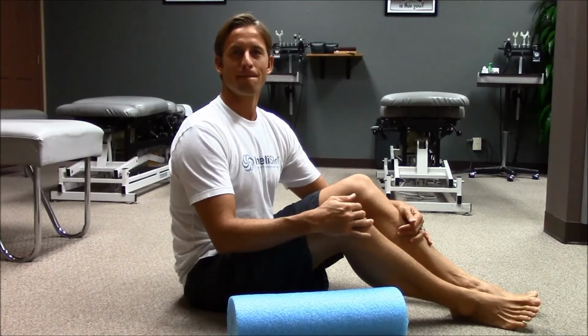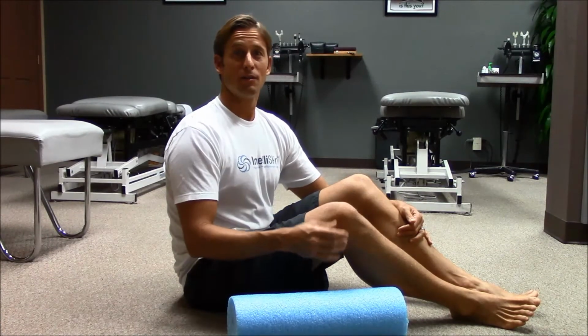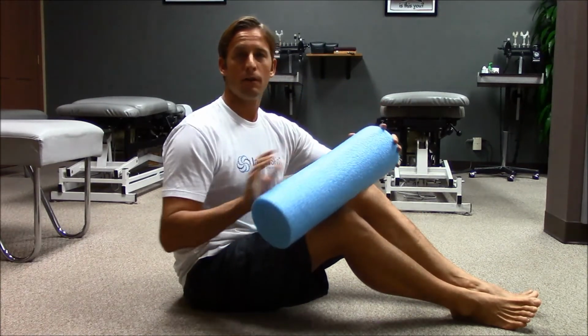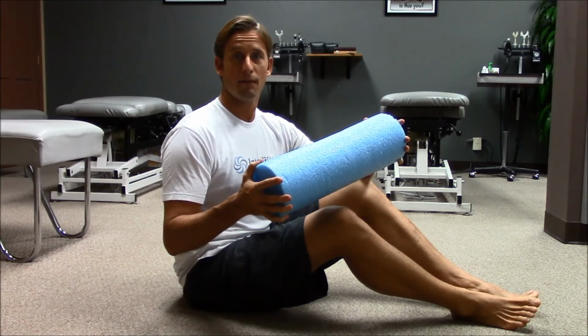Now I also want to show you some techniques that we use to treat sciatic pain relief using a foam roller and a tennis ball. Now another great technique to use for sciatic pain relief is using a foam roller. Now if you don't have one of these, they sell them at stores, or we can order you one here at the office.